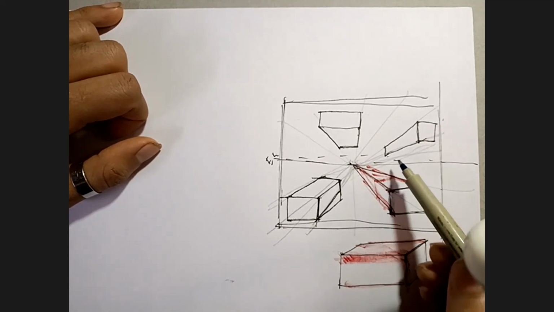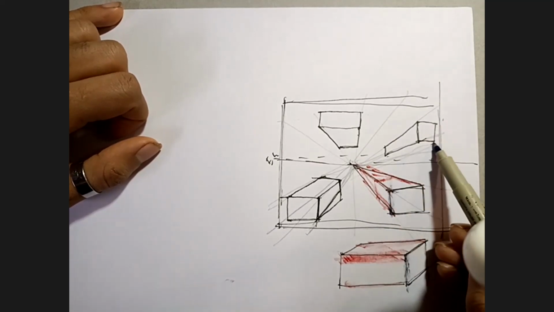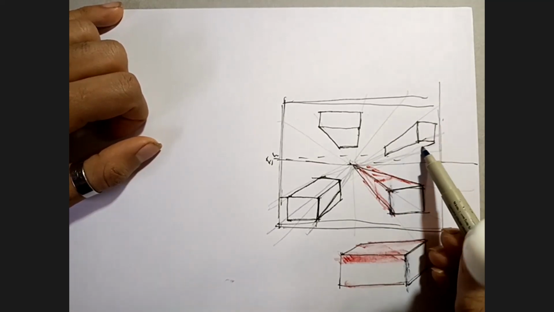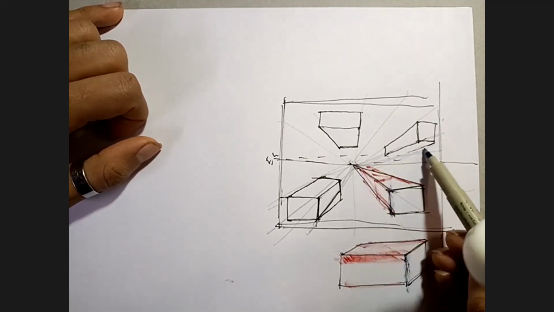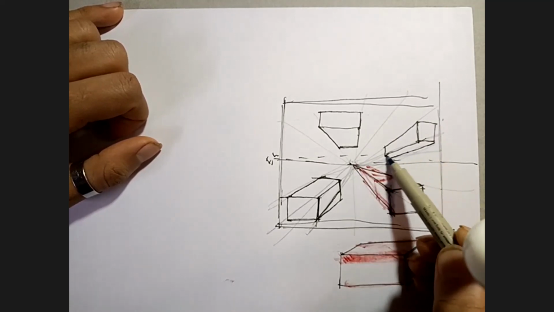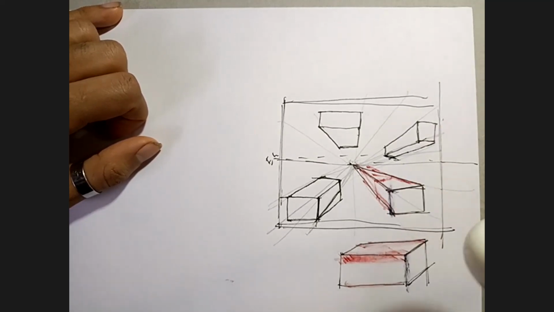See, and then the bottom surface. For the bottom surface, I can extend from here. See how it goes till the vanishing point. Extend as far as I can, and here I can just cut it here.